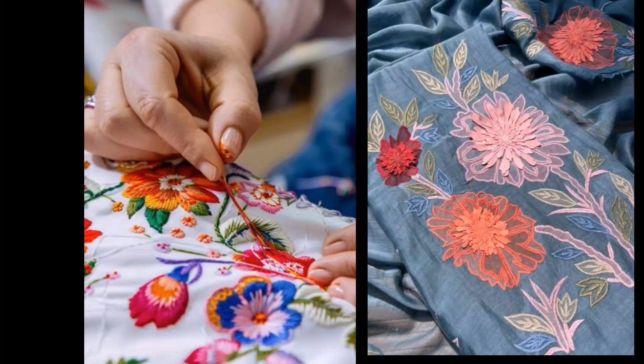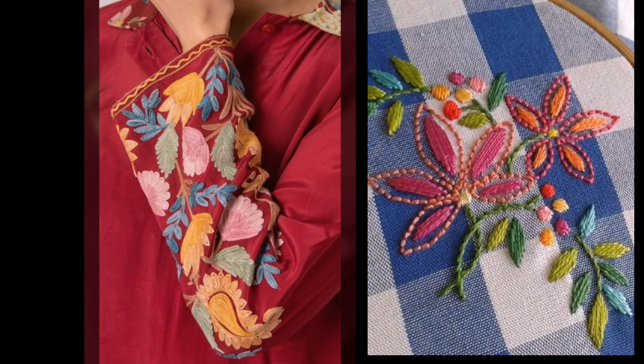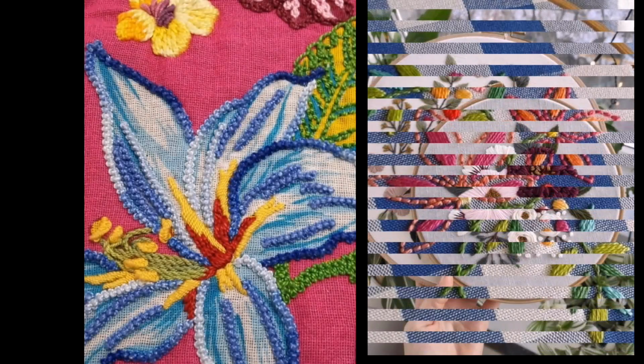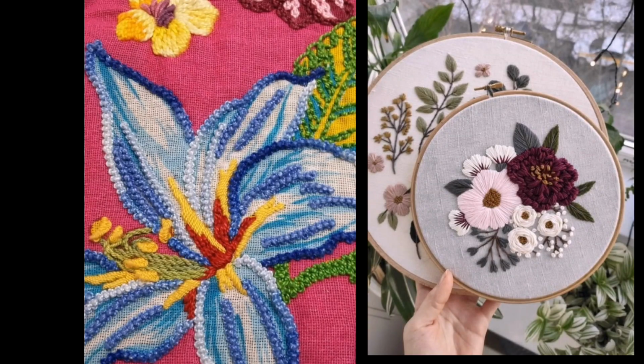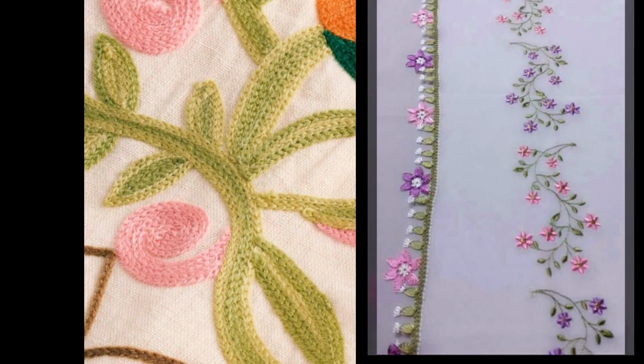The border embroidery design is also very popular. In this style, embroidery is added along the edges of the fabric. For example, you can add embroidery on the border of a dupatta, a tablecloth, or a pillow cover. Border embroidery makes simple fabric look more elegant and decorative.